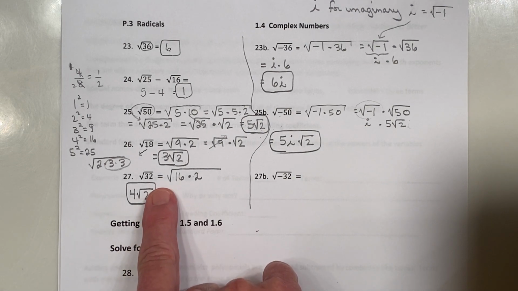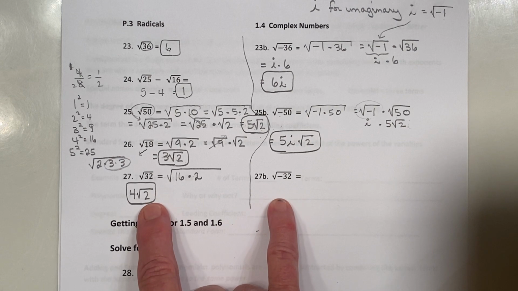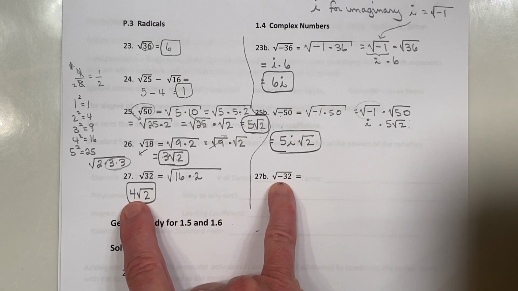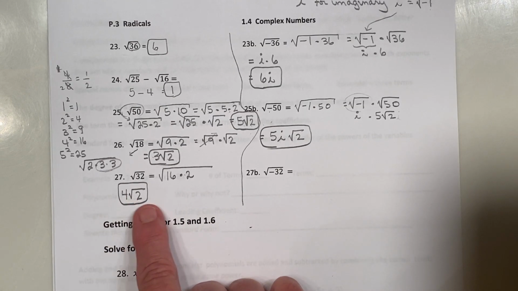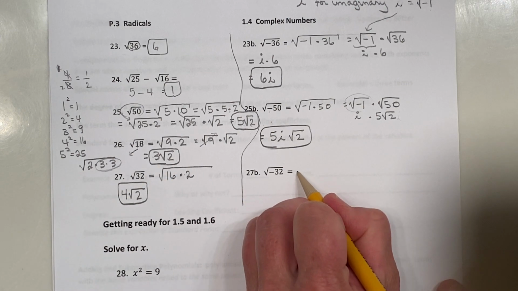Observing the pattern that we have, we have the square root of -32 over here, and over here we have the square root of +32. That negative under the radical just suggests that you're going to have an imaginary number, and so that i is going to fit in between the 4 and the square root of 2. And you can go through the same process we went through here.